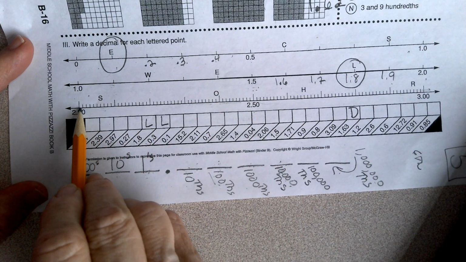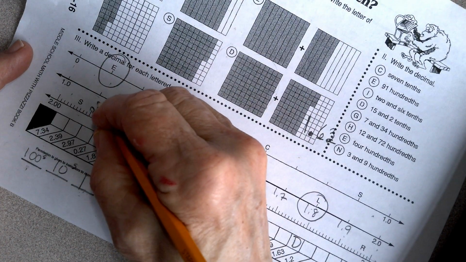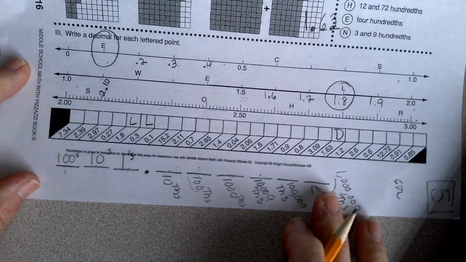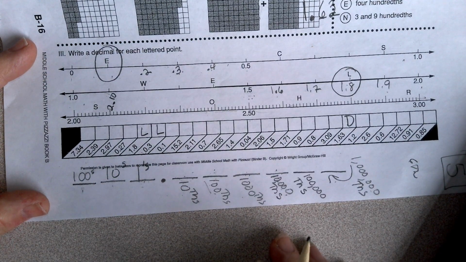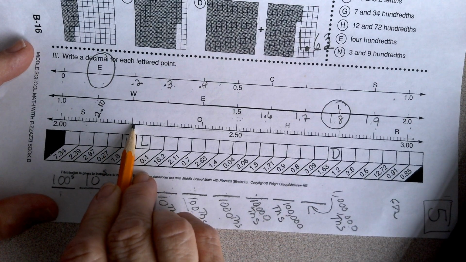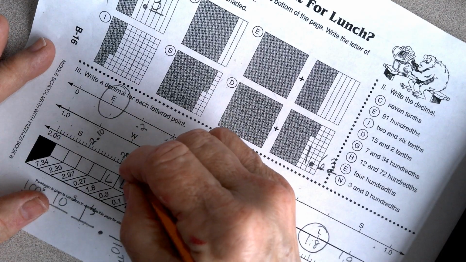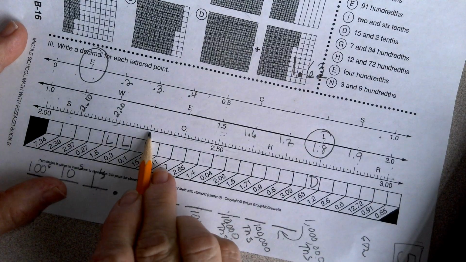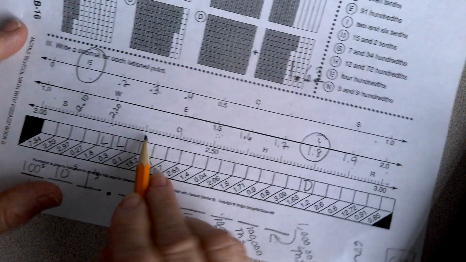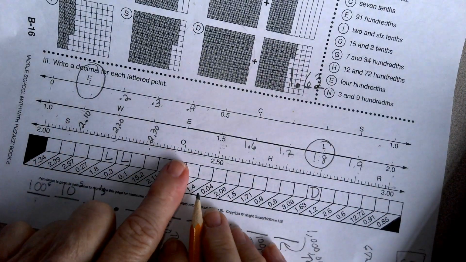So this is 2 and 1, 2, 3, 4, 5, 6, 7, 8, 9, 10. So here is 2 and 10 hundredths. So now we'll do this one. This next big notch is going to be 2 and how many? 20. 2 and 20, not 2 and 20 hundredths. The next big one is what? 2 and 30.